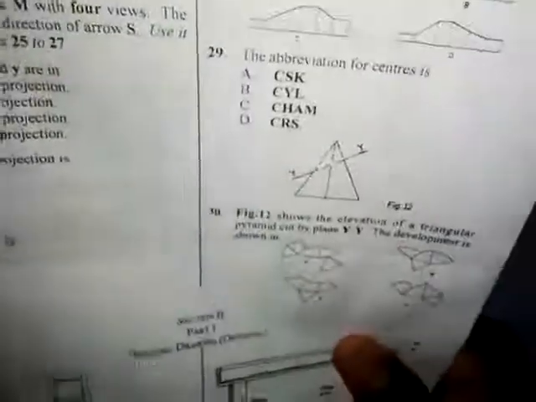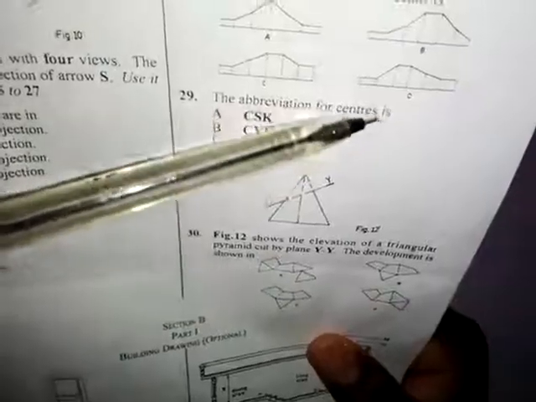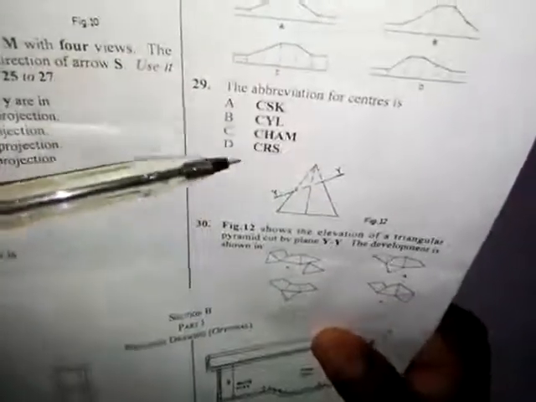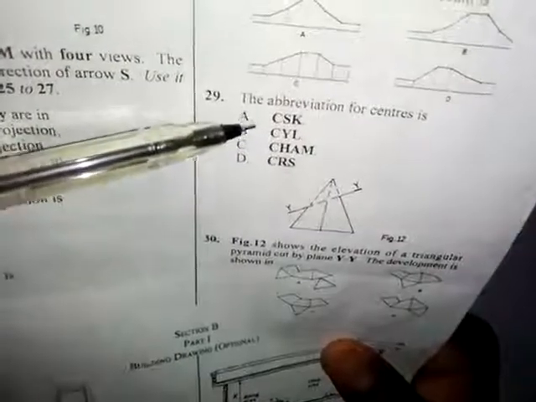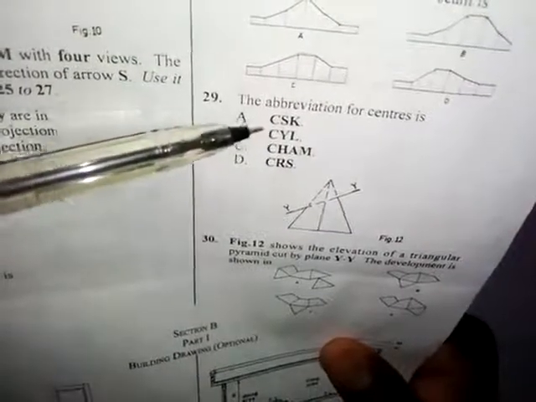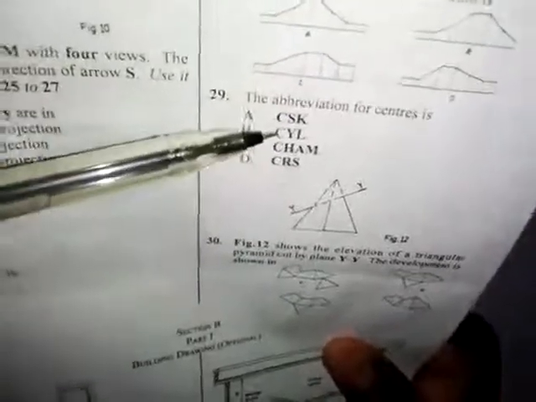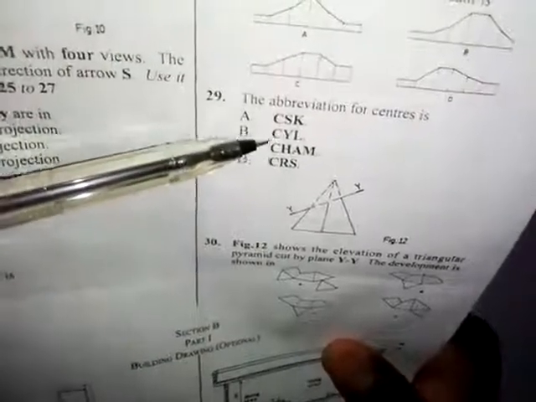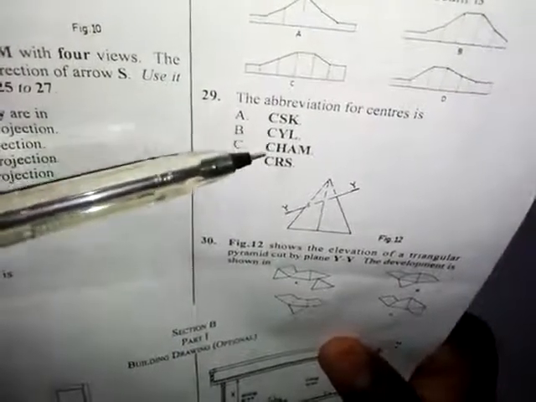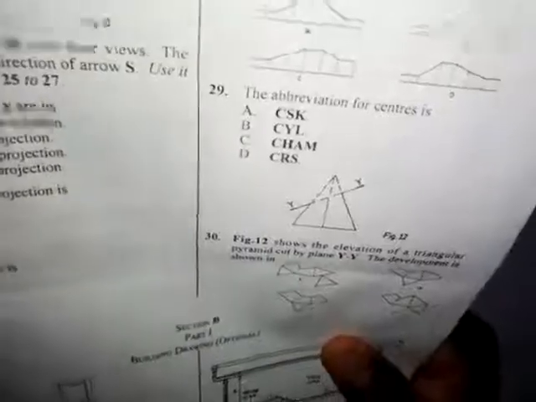And question 29. The abbreviation for centers, the answer is option D. Option A is known as an abbreviation for countersink. Option B is the abbreviation for cylinder or cylindrical, and option C is the abbreviation for chamfer. So take note of that.